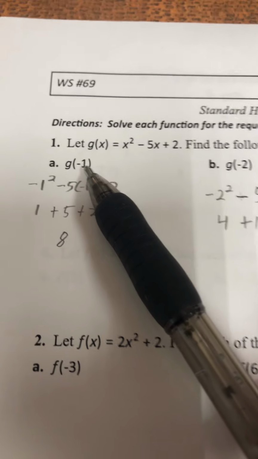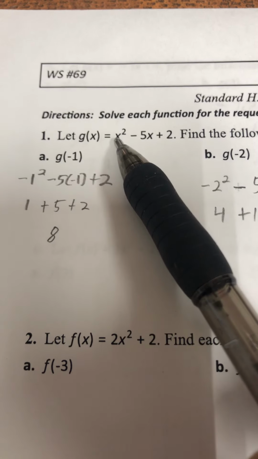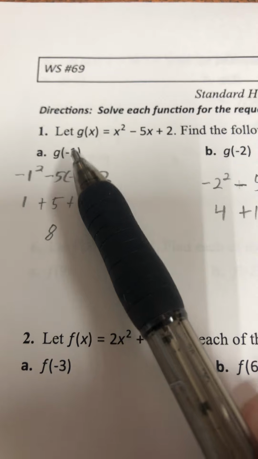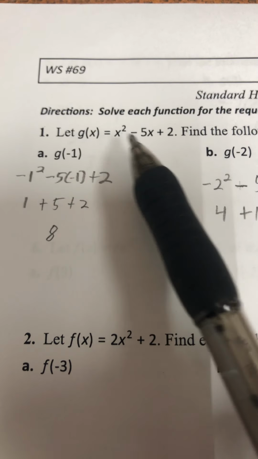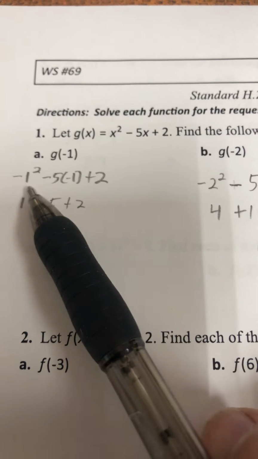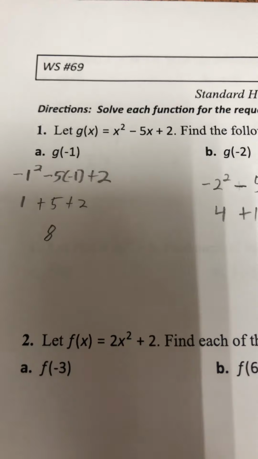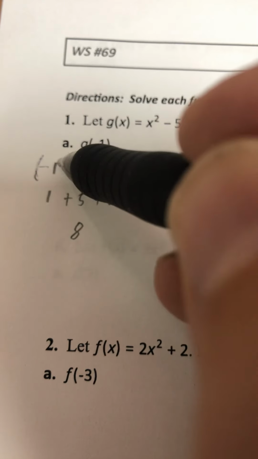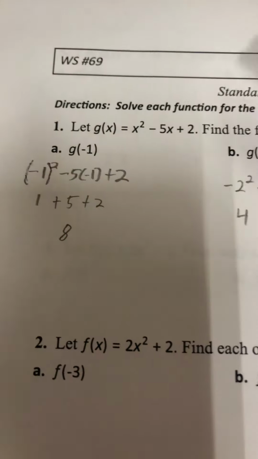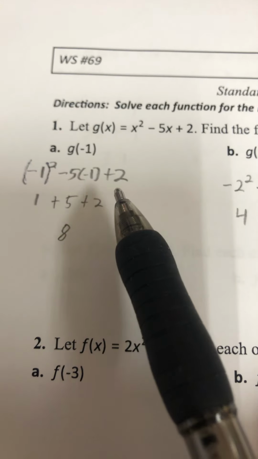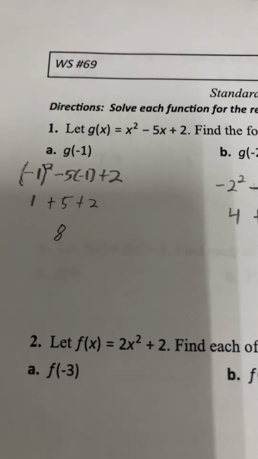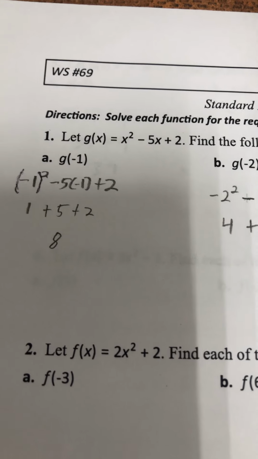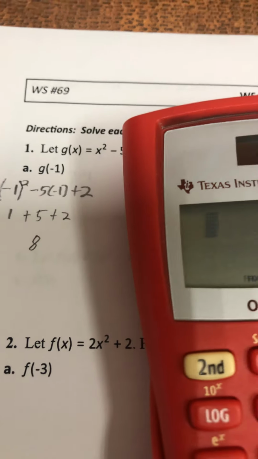So all you're doing here is substituting this value in for wherever you see x. You see that I plug in my -1 for x here and here, here and here. I put it in parentheses, and I could have this in parentheses too if you're working it out on your calculator. Then you could set it up in your calculator and just change that value every time, so you don't have to constantly be putting it in there.